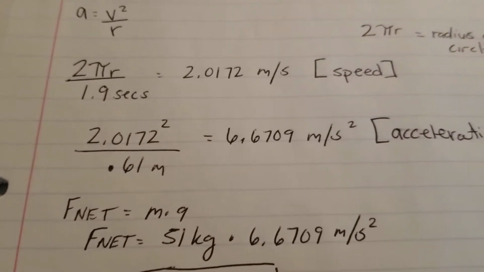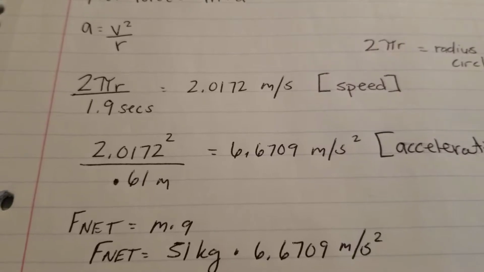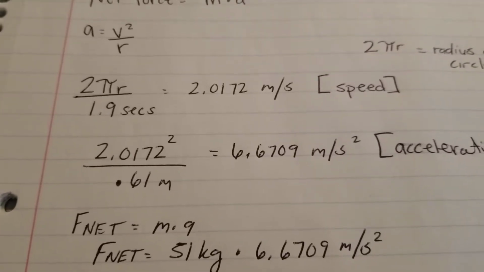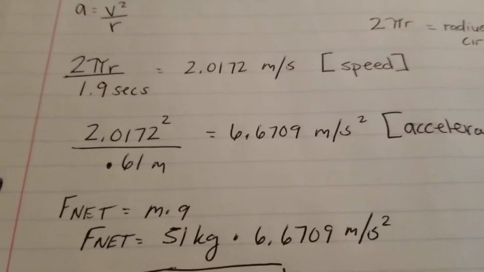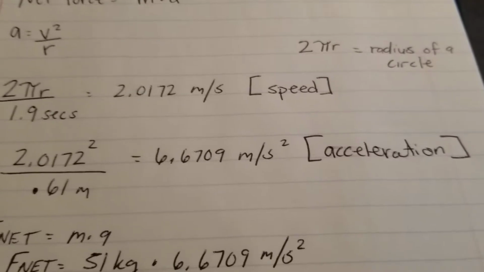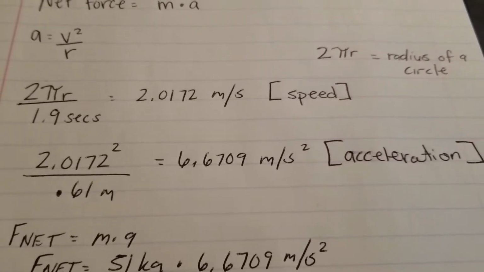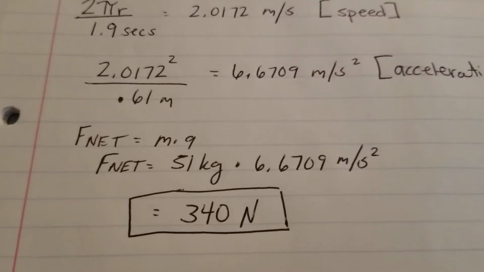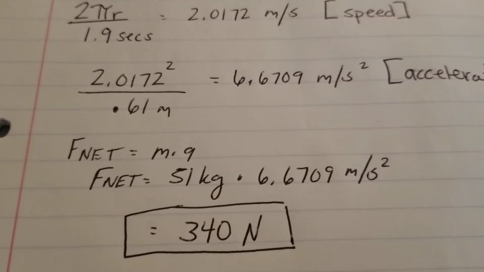So we have our speed, which we solved for first, in order to solve for acceleration. We have 2.0172 squared divided by our radius of 0.61 meters, and we get an acceleration of 6.6709 meters per second squared. From our acceleration, we know that our F net equation is our mass times our acceleration.